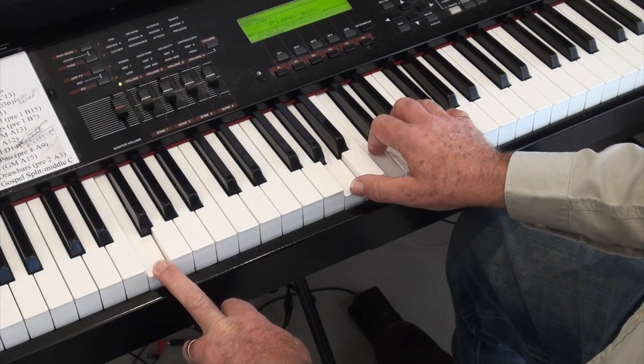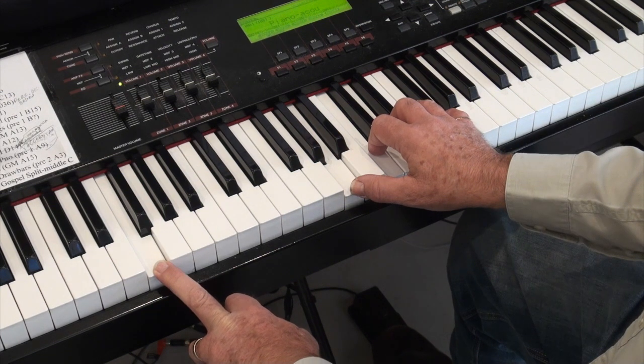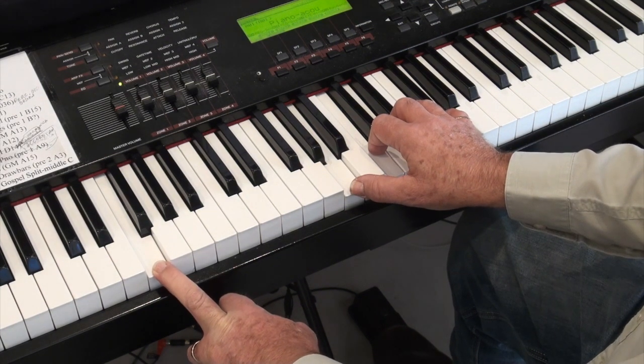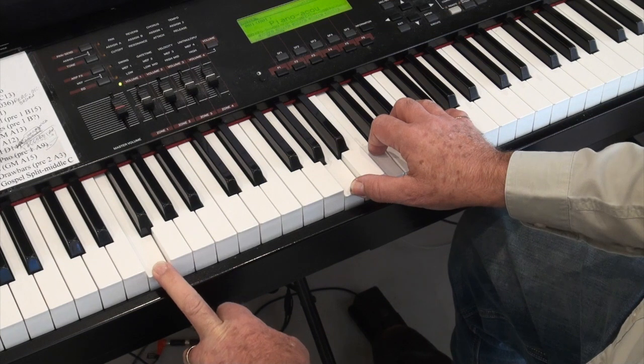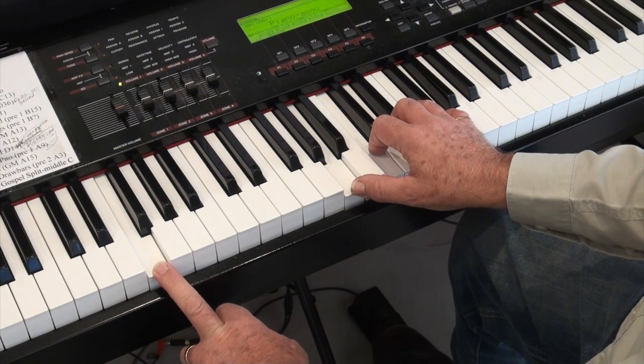Once again, don't worry about the fact that the actual content of the chord is a little richer than the generic chord symbol would suggest. So now our 2-5-1 in the key of F using type A voicings is this.